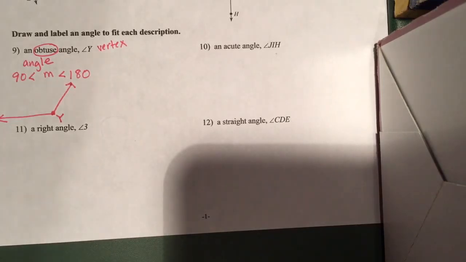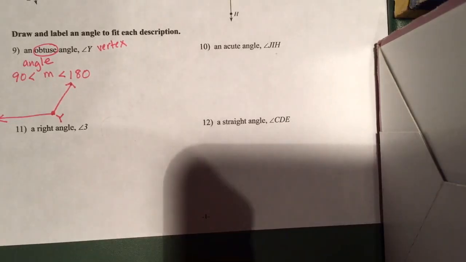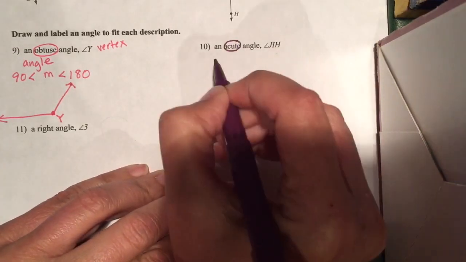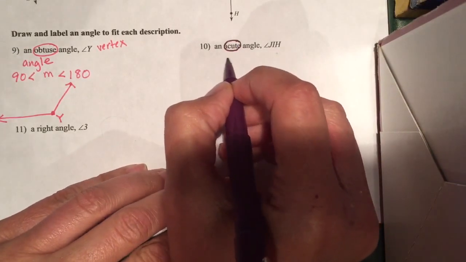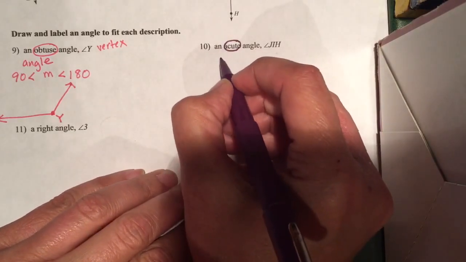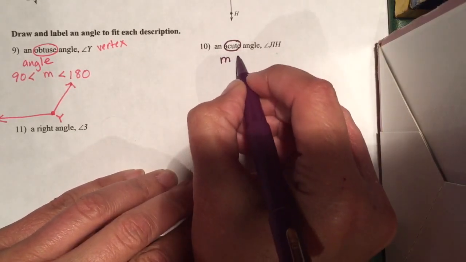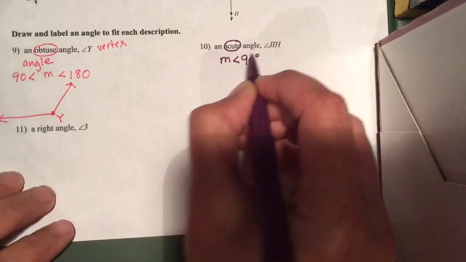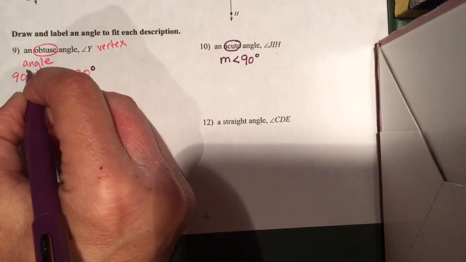Let's look at number 10. I want an acute angle. Acute, you can think of it as a cute little angle. Acute is an angle whose measure is less than 90 degrees. I should put my degrees on here, because you need to know these are degrees.